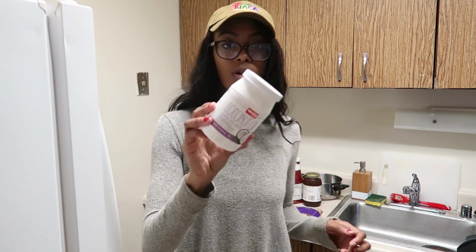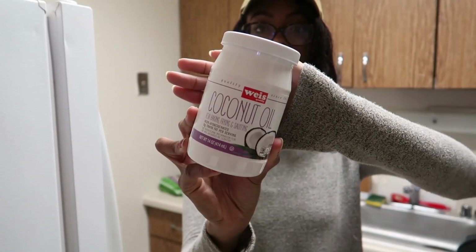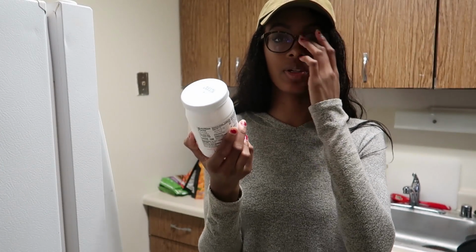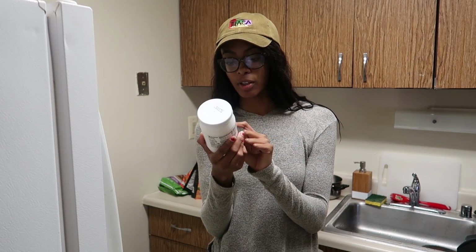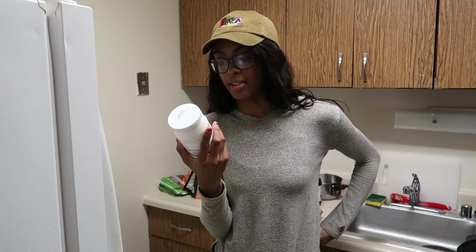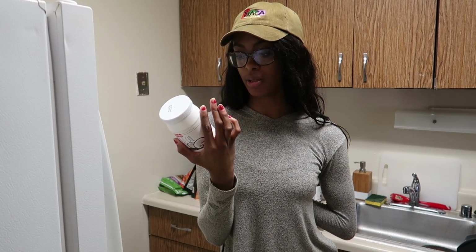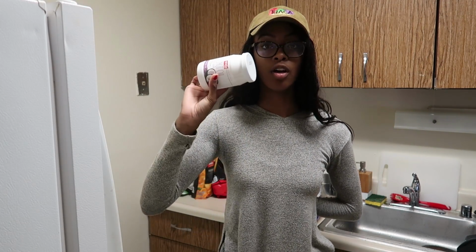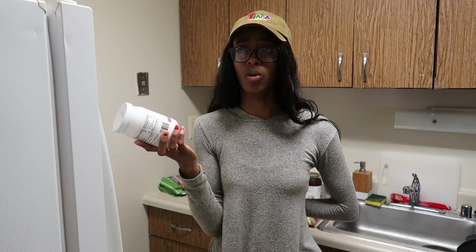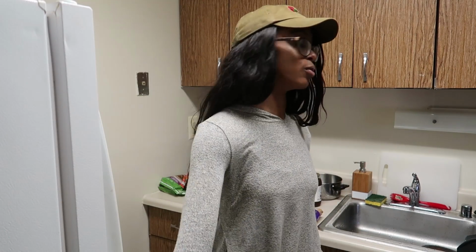And then I got some coconut oil. So this stuff is pretty cheap. This is $4. Coconut oil is very, very expensive. So you get 14 ounces in here, and it's 3 grams of protein per tablespoon, and obviously 14 grams of fat. Pretty sure all oils have 14 grams of fat in a tablespoon.